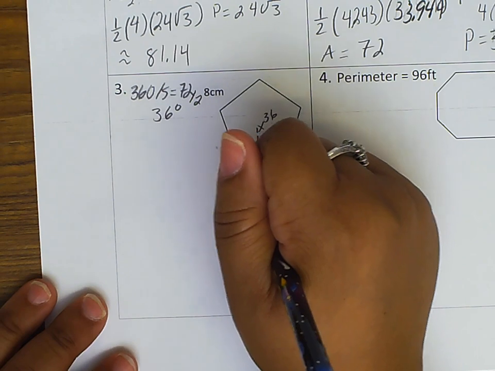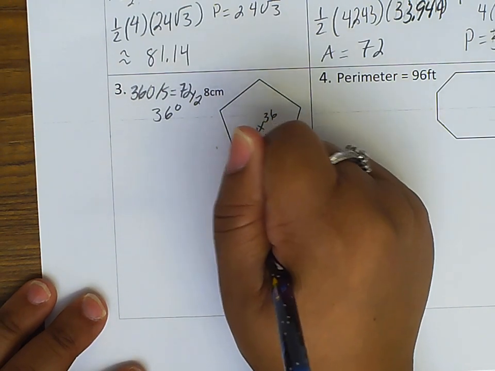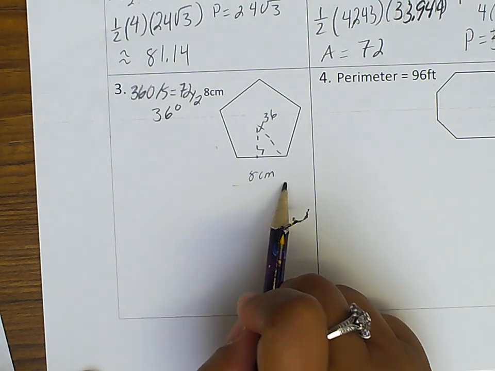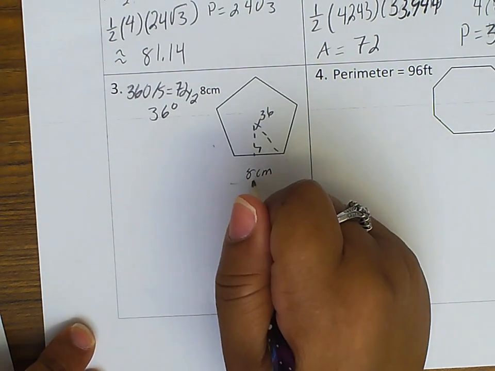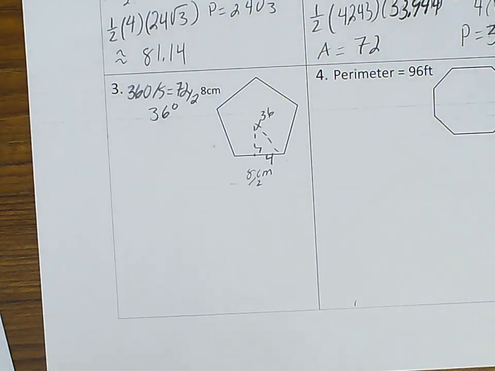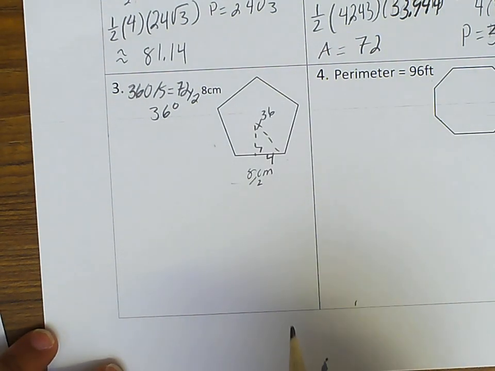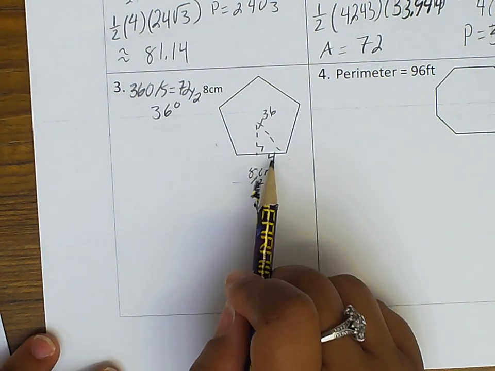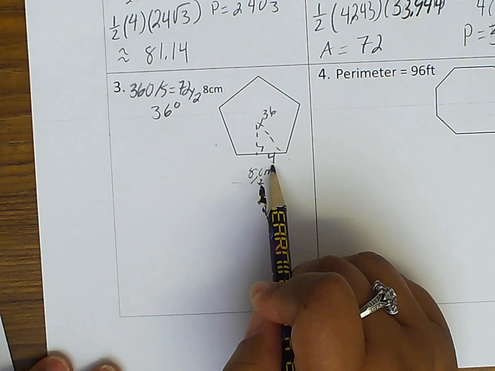They're giving me the full length here, which is 8 centimeters. If the full length is 8, it's easy to get half of it: I just divide 8 by 2, so this is going to be 4. The full length is 8, but for my trig, I'm going to have to use the 4.